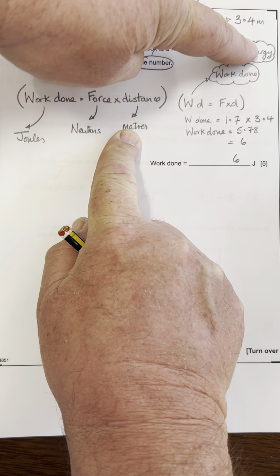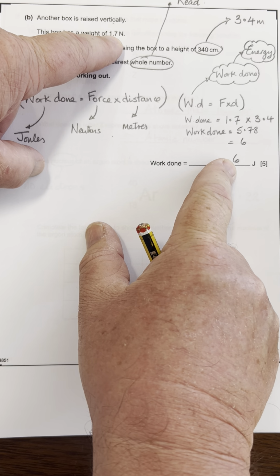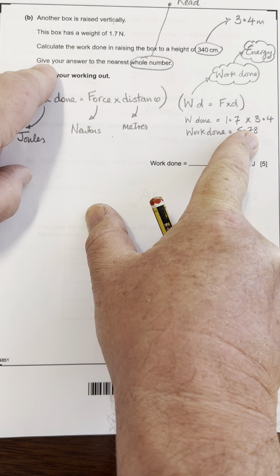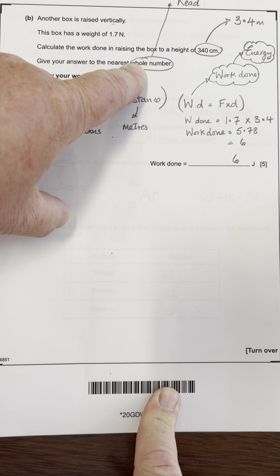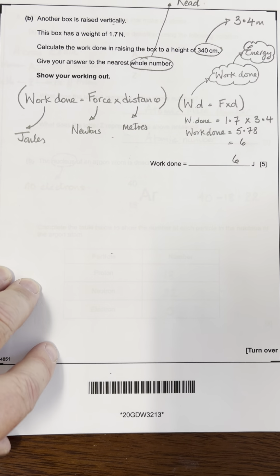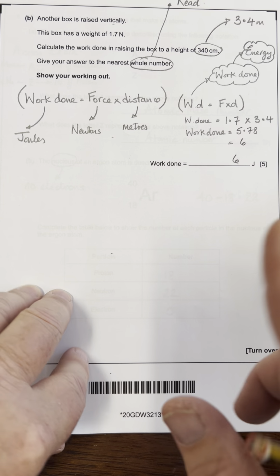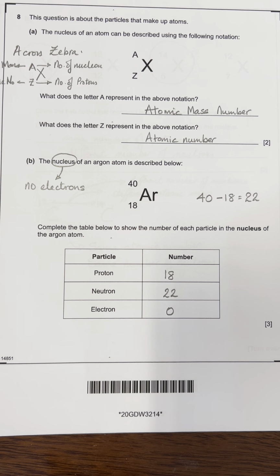Work done, same as energy. Force by distance. Now look, here's another twist in the tail. Whole number. Works out at 5.78. The nearest whole number is 6. So that there question has plenty in it to dupe you. Back to our old favourites.